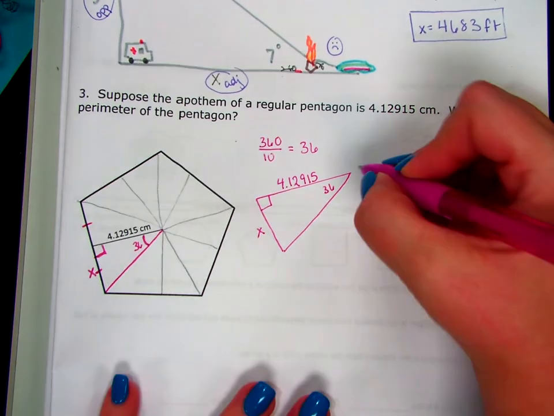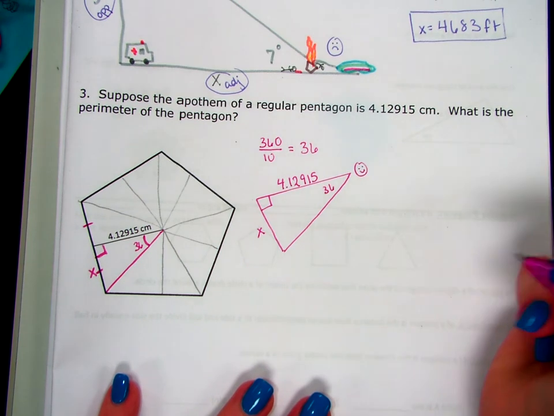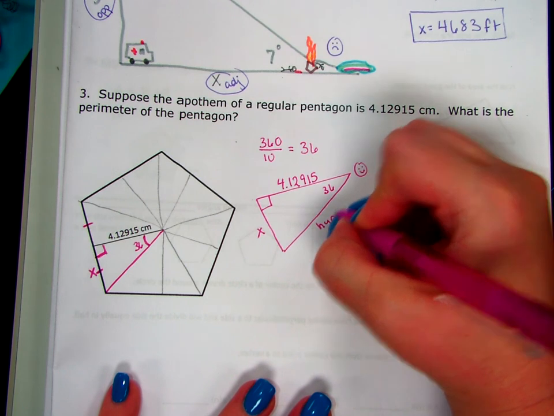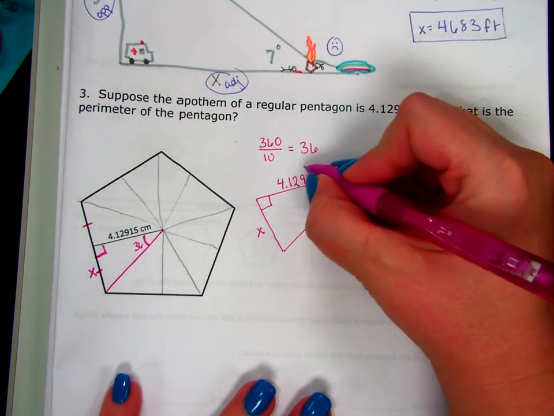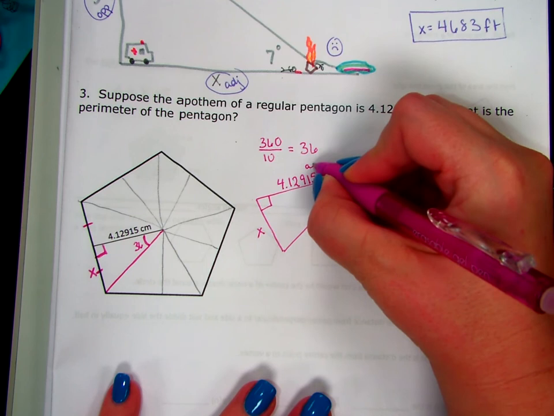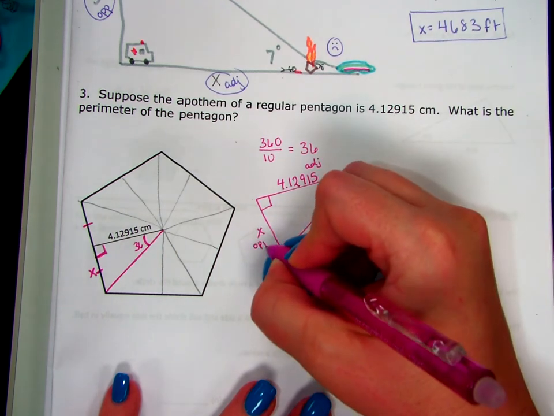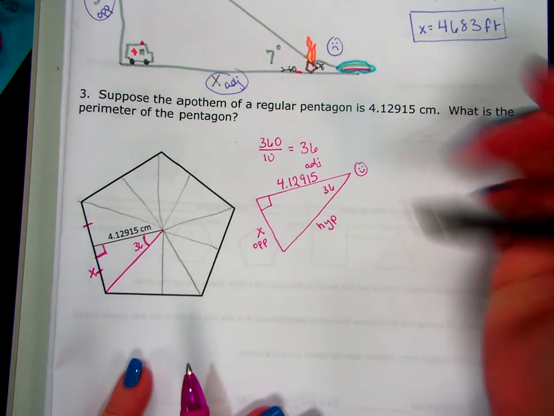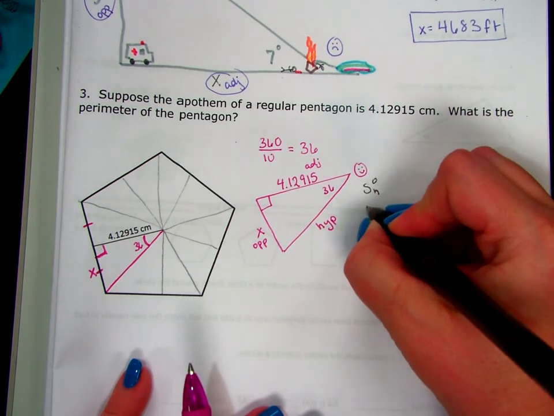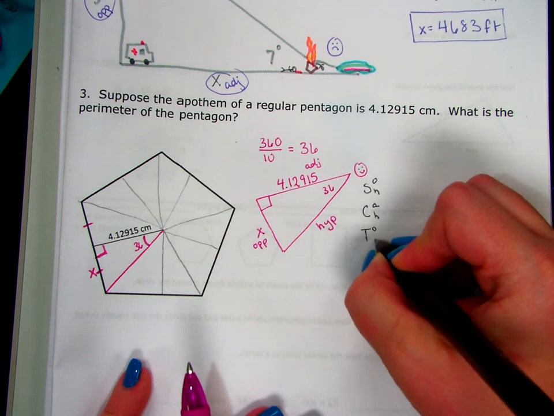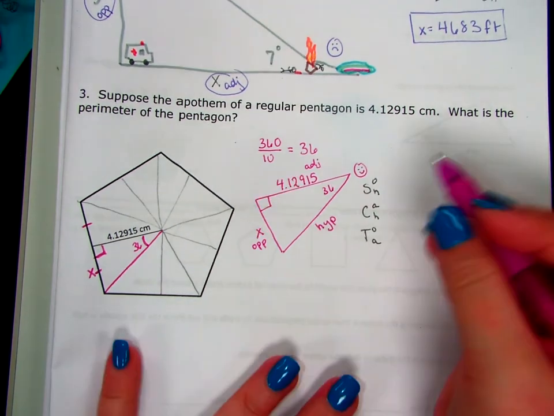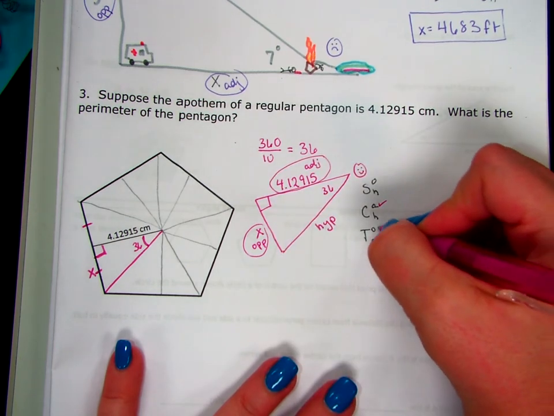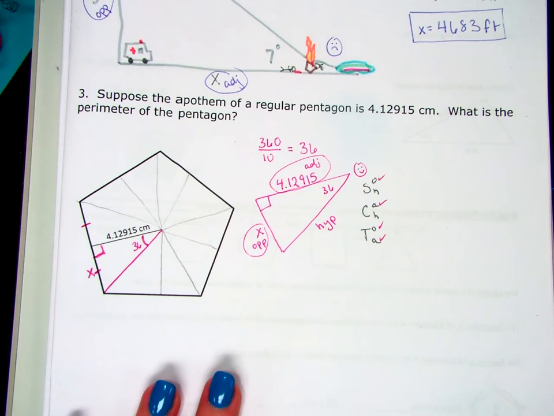36. Which one's the hypotenuse? The unlabeled. Which one's adjacent? The 4.12915, meaning the x is the opposite. We're going to look at SOH CAH TOA. Which 2 sides are we working with? Adjacent and opposite. So which trig function do we want to use? Tangent.